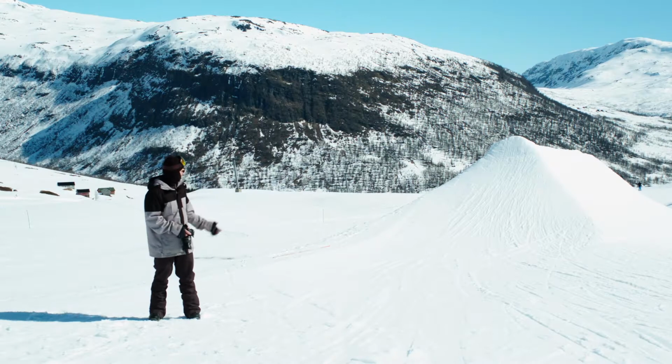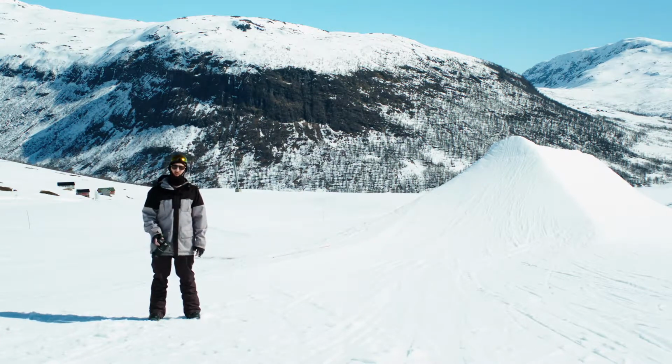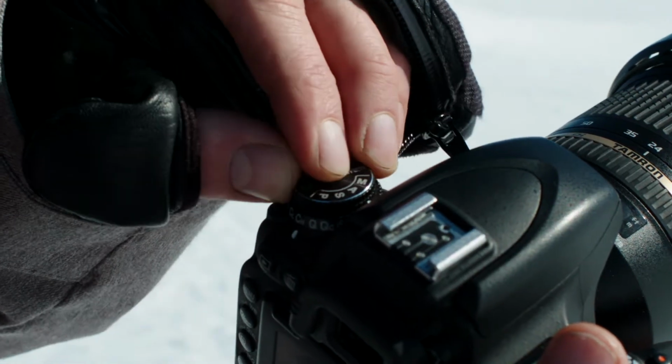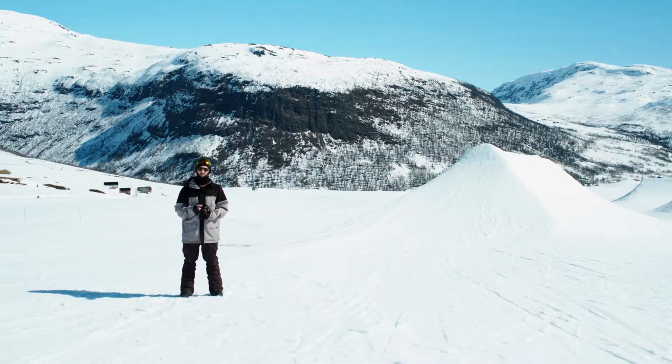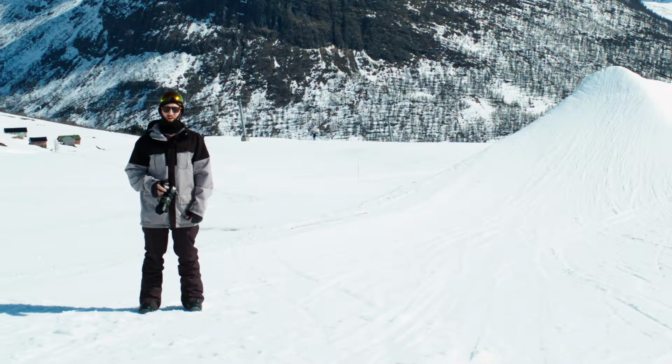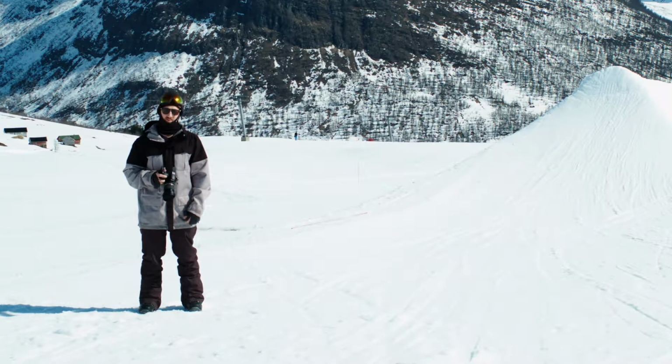We're set up here with a jump. We've got a snowboarder coming, and we're going to play with different settings and find the right and wrong shutter speeds to freeze the motion when you've got fast moving subjects. I'm set to shutter priority, so we're going to control the shutter speed and the camera's going to figure out the rest. The first shutter speed we're going to try is 1/100th of a second.